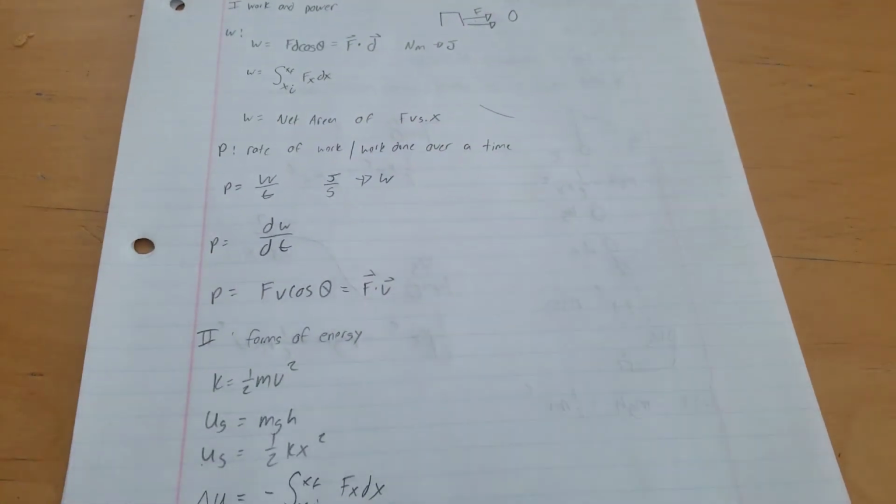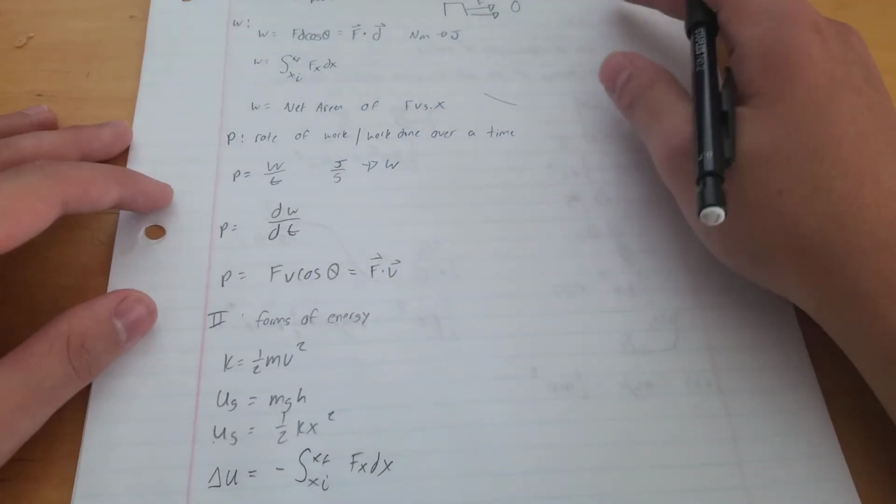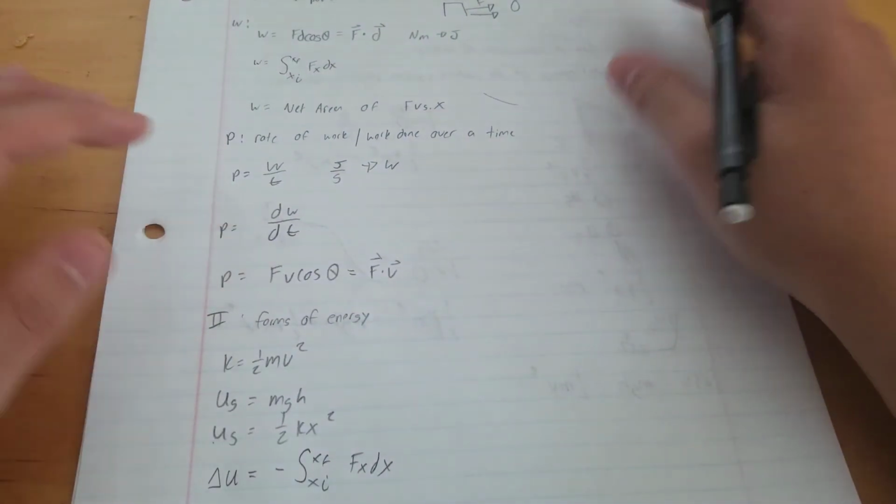Moving on, we also have power. Power is the rate of work, or the work done over a time t. So the equation is power equals work over time, and the units are joules over seconds, which is watts. You can also find power by taking the derivative of work.